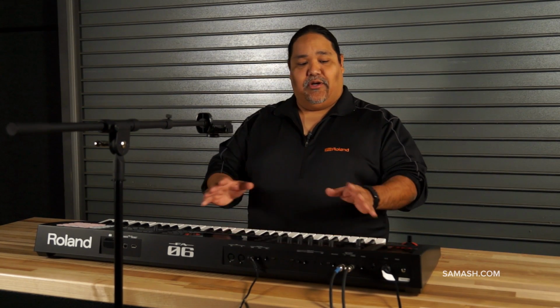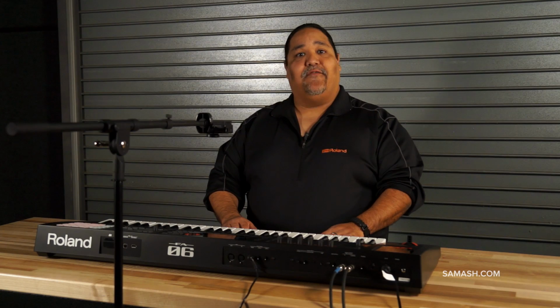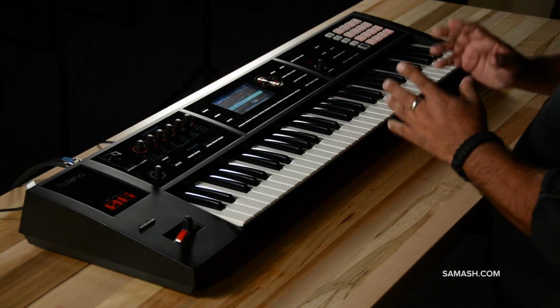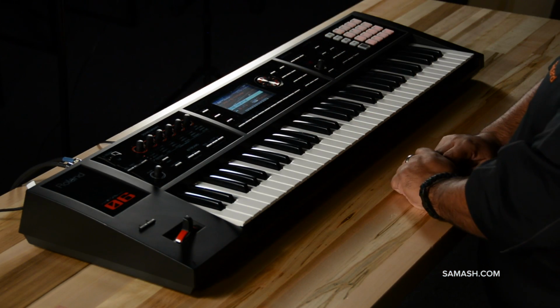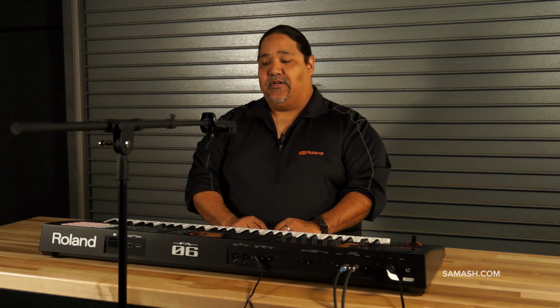I'm here at SAMASH and we're going to go through the Roland FA-06, FA-08 music workstation. Now let's take a look at the arpeggio rhythm section inside the FA-06, FA-08 workstation.